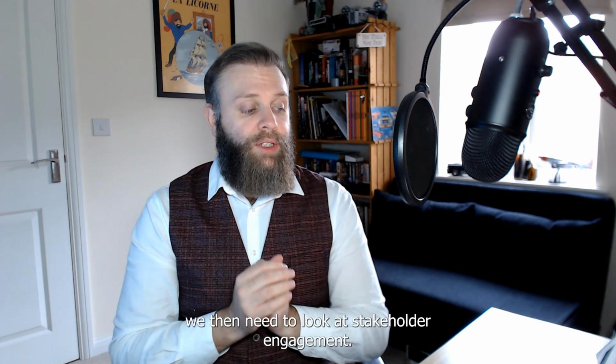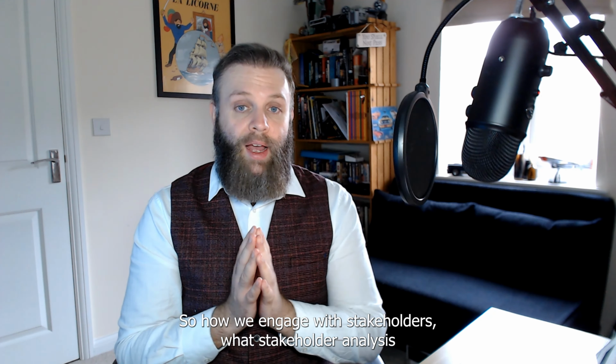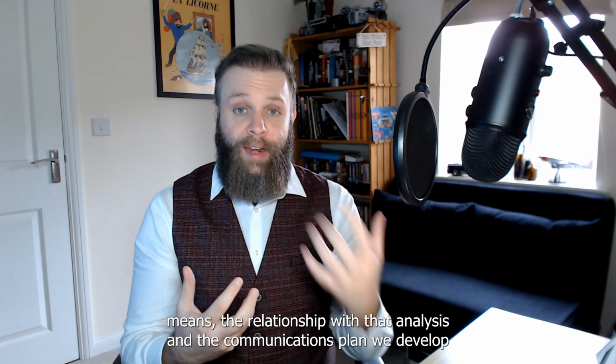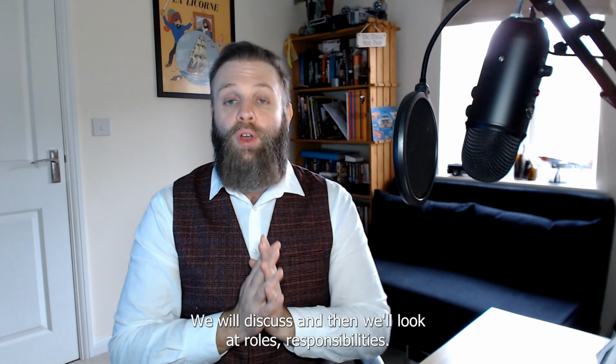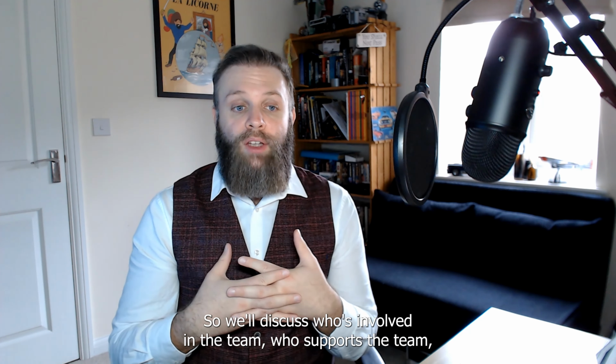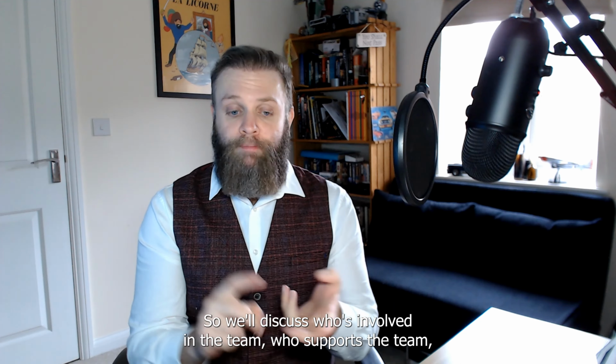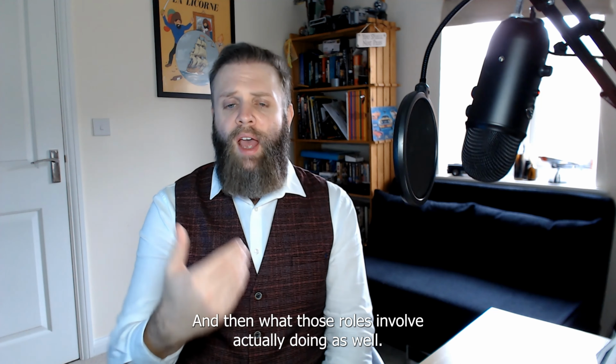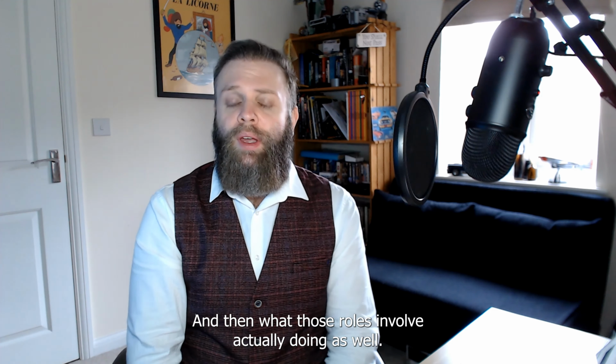We then need to look at stakeholder engagement, so how we engage with stakeholders, what stakeholder analysis means, the relationship with that analysis and the communications plan we develop from it. And then we'll look at roles and responsibilities, so we'll discuss who's involved in the team, who supports the team, who the team reports to, so to speak. So we'll look at the hierarchy and then what those roles involve actually doing as well.